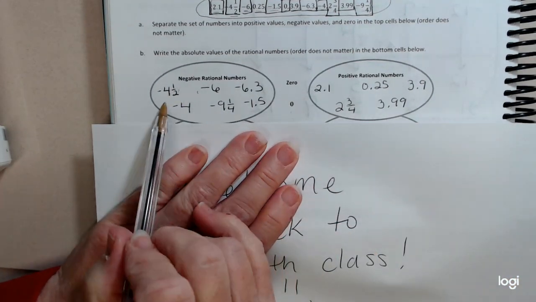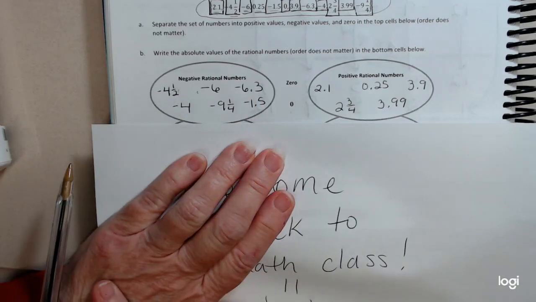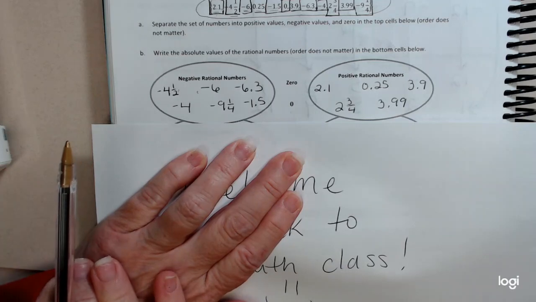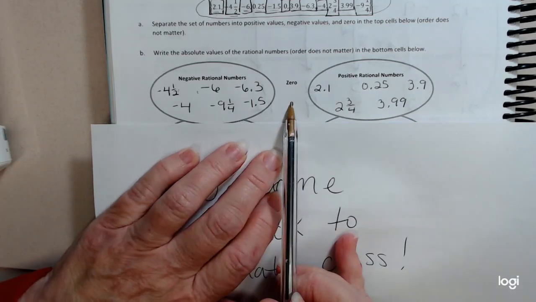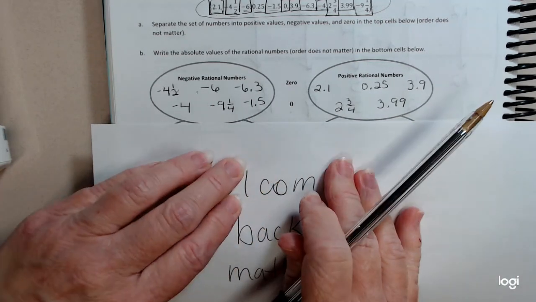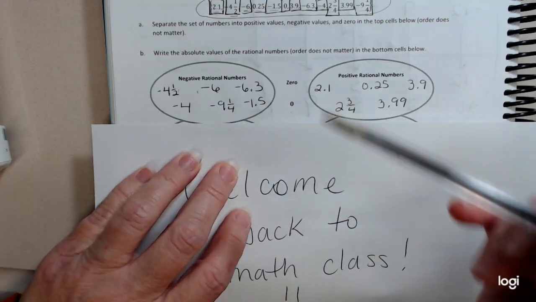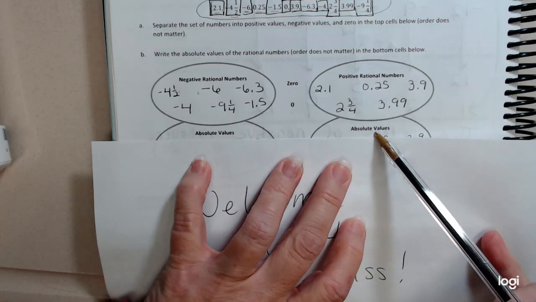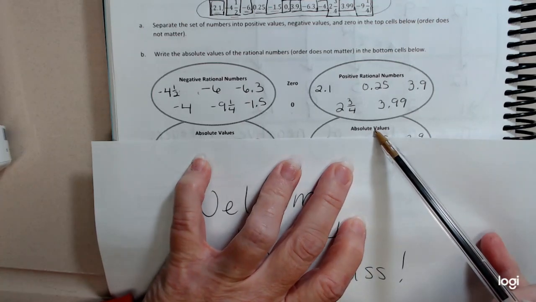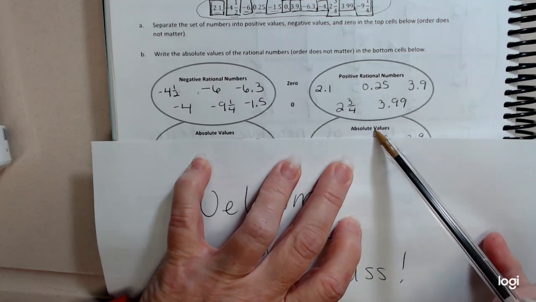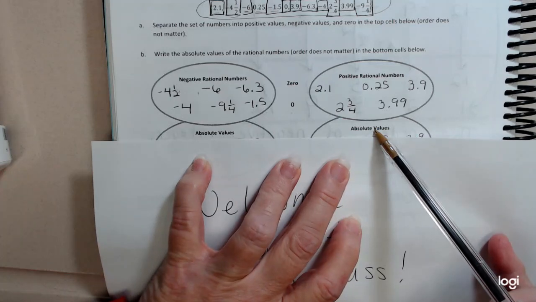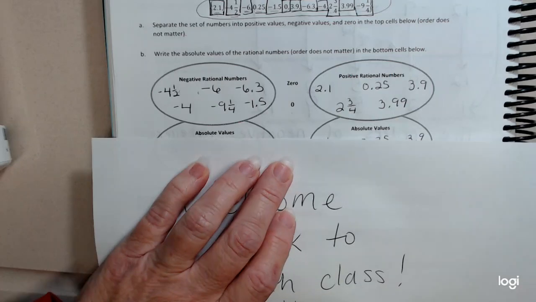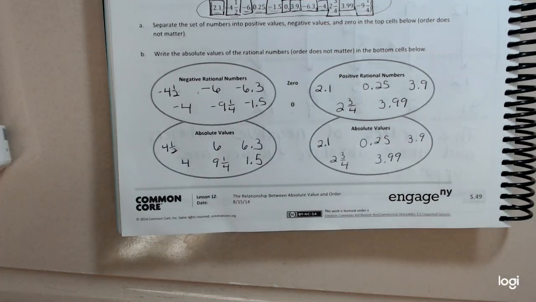So my negative rational numbers were in here. I had 6 of them. And then I had, looks like 5 of them were in the positive circle. Obviously, 0 is in the middle between negatives and positives. And then I asked you to look at these and give me their absolute values. So remember, absolute value is always positive, and absolute value also tells me how far a number is away from 0. How far is negative 6 from 0? It's 6. So if you want to look, this is what I have for my circles.